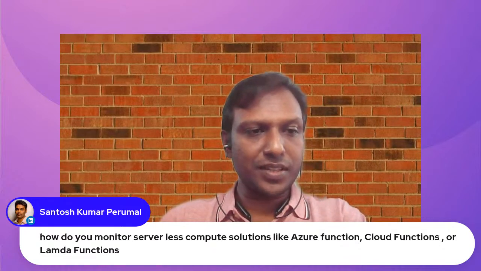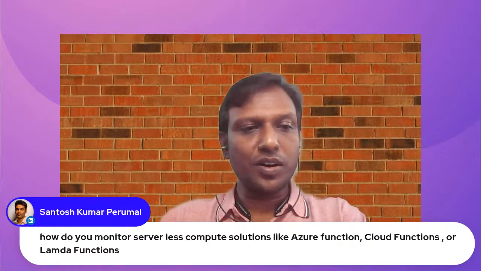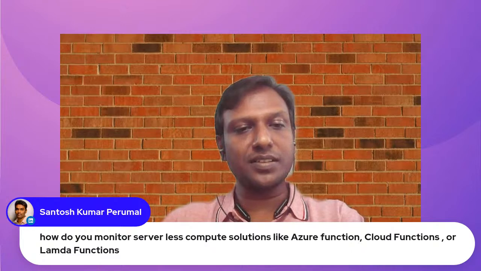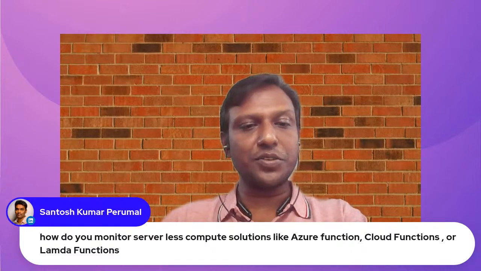Okay, so one question from Santosh: how do you monitor serverless compute solutions like Azure functions, cloud functions, or Lambda functions? Yeah, that's a very good question, Santosh.